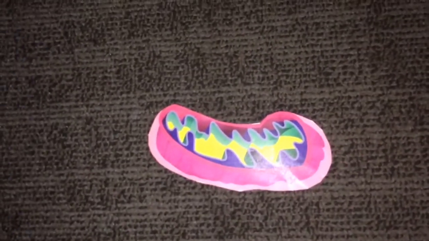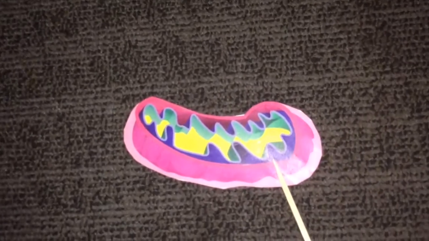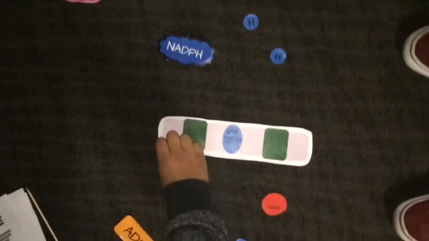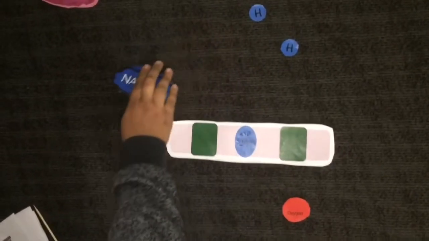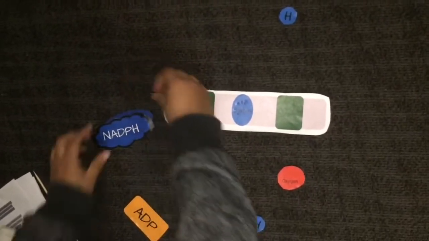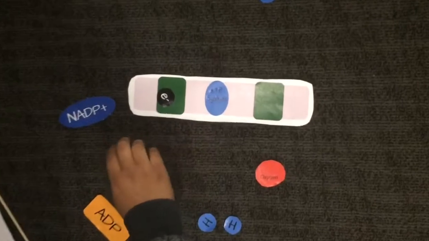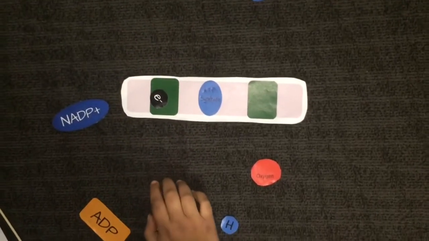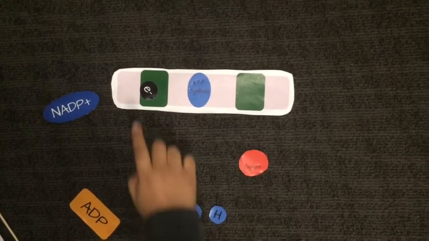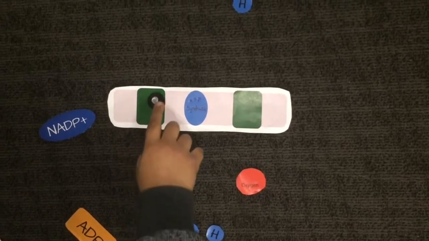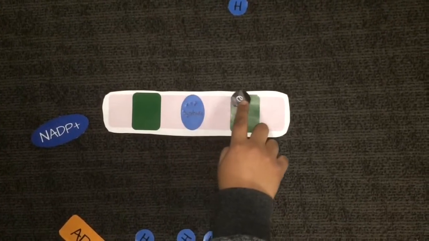The last stage of cellular respiration is oxidative phosphorylation. It occurs in the mitochondria between the inner and outer membrane, in the inner membrane space. An electron carrier, NADH or FADH2 in the matrix, will drop off an electron to the protein chains within the inner membrane. After giving up its electron, it becomes NAD plus or FAD plus. The electron gets passed around through each of the protein chains.